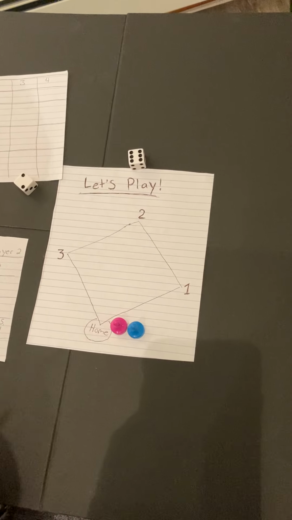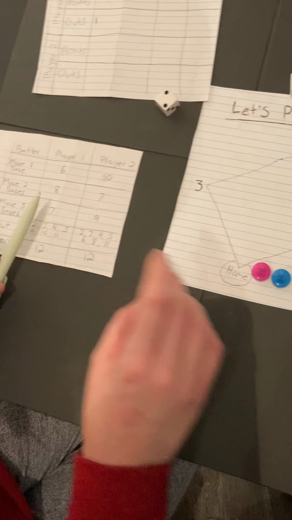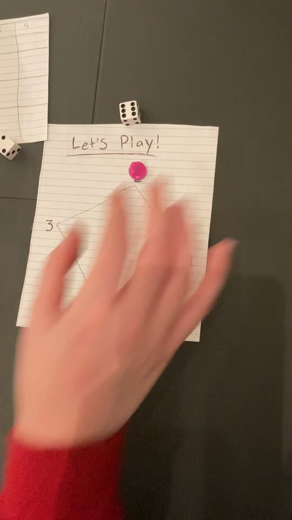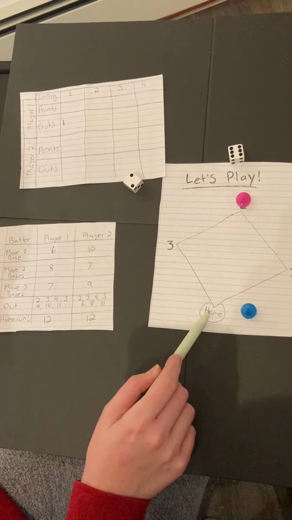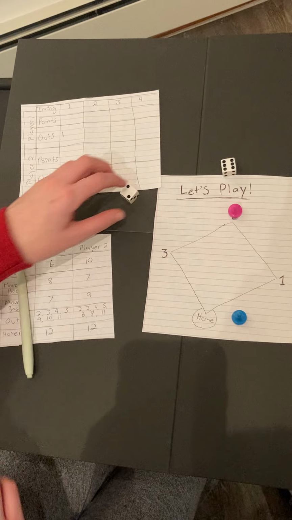And we have 8. So that looks like I get to move 2 bases. So I'm gonna take my piece, round the bases, 1, 2, and I'm on 2. I still don't have a point though, because you only get a point when you reach home base. So that just means I get to roll again. So let's go again.